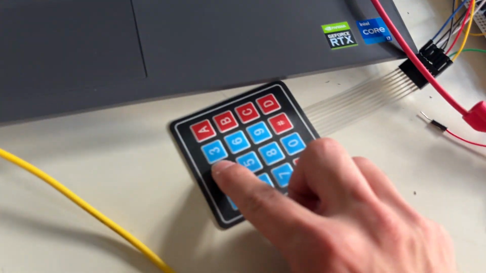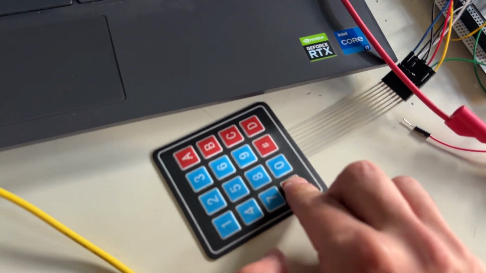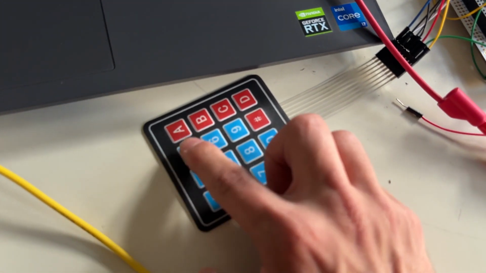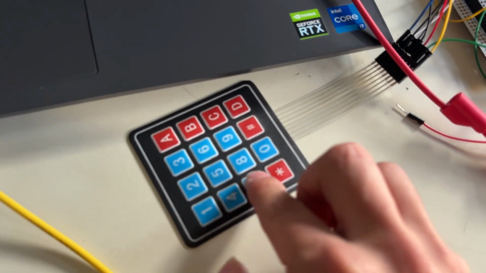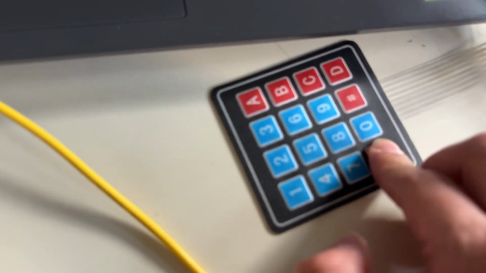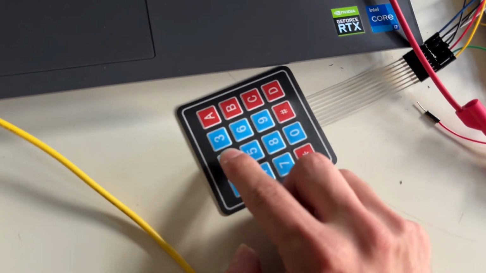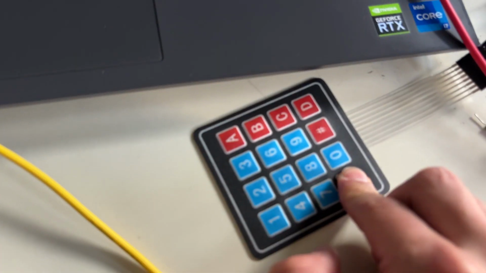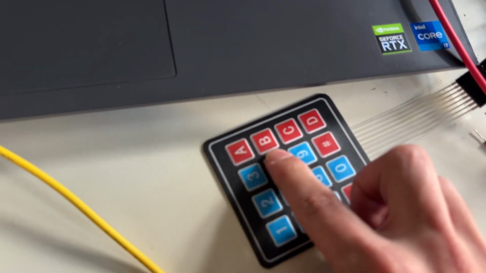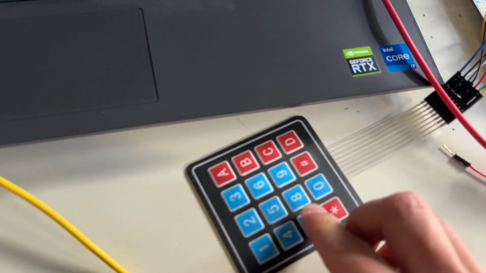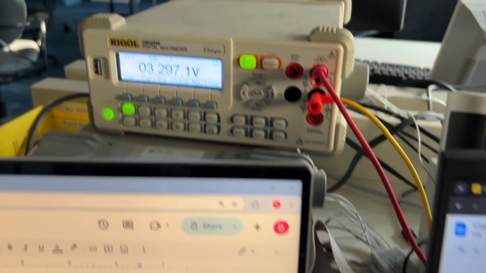The next case is 3.77. Once again, this is overflowing past the 3.3 threshold, so it should be going up to approximately 3.3. And 234. And lastly, 6.78 volts, which is once again another value that is past the threshold. And it should go to about 3.3.